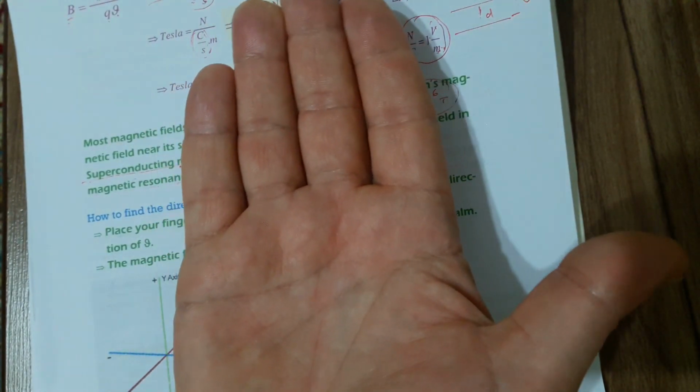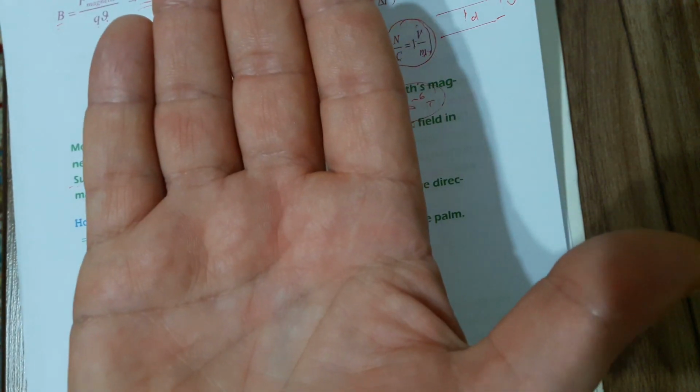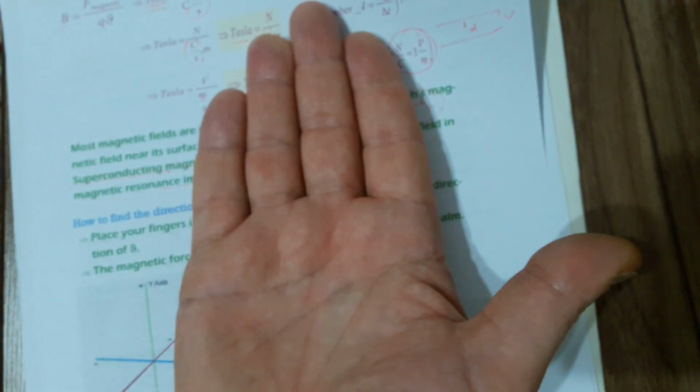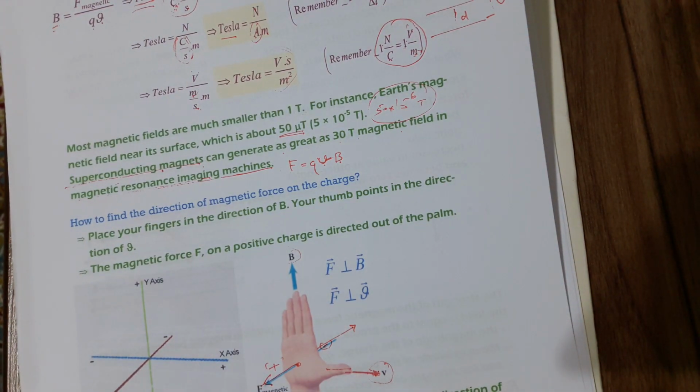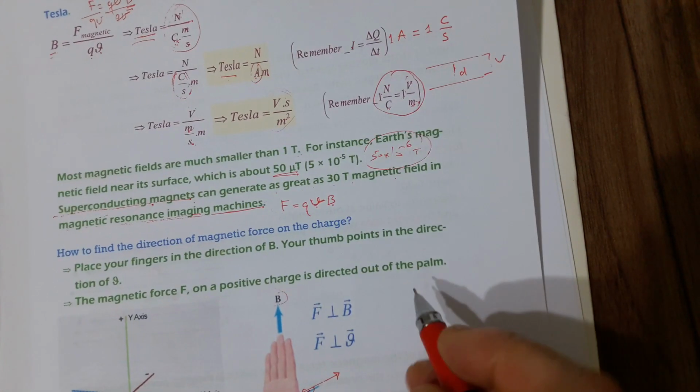But if it is not a proton, if it is an electron moving to the right, and the magnetic field is up in the plane of the page, in this case the force acting on the electron will be into the page.